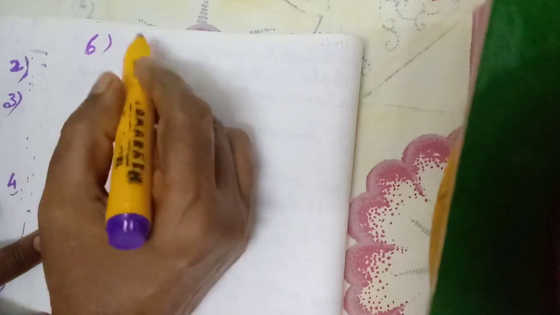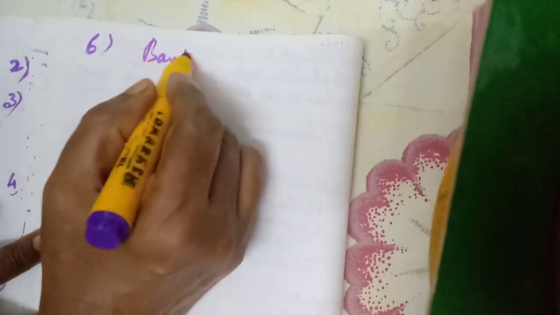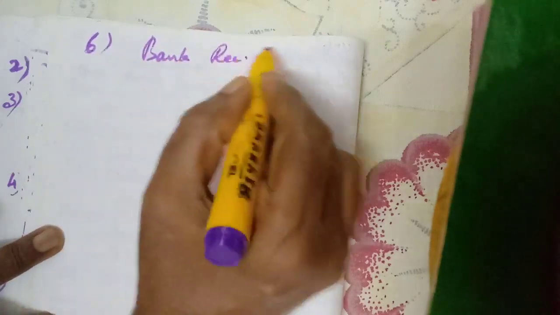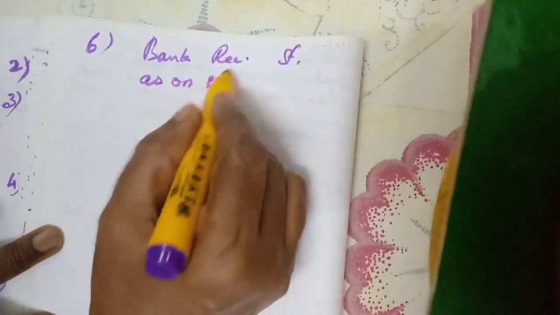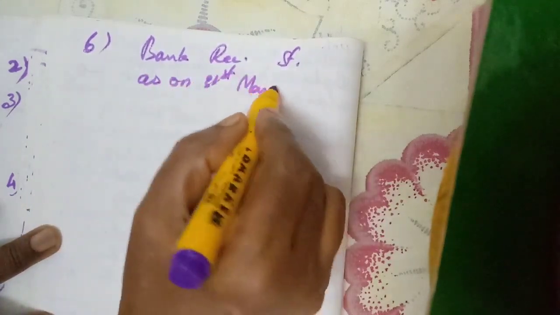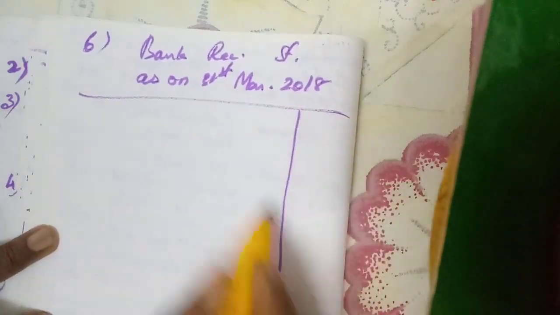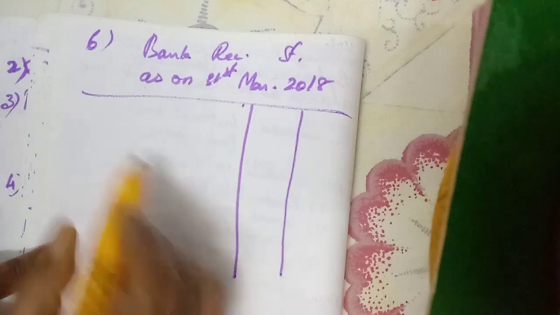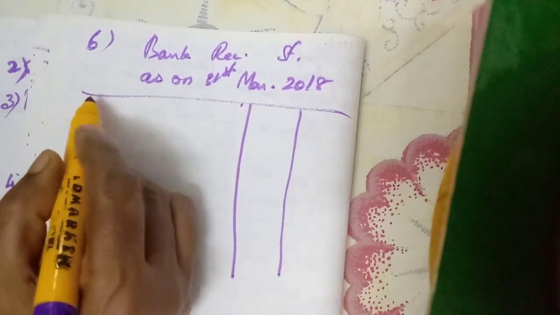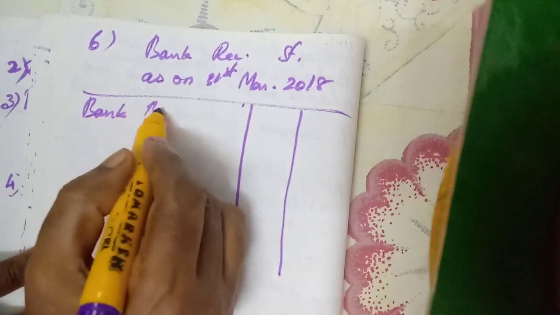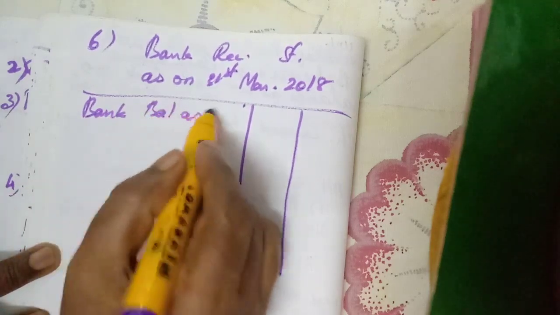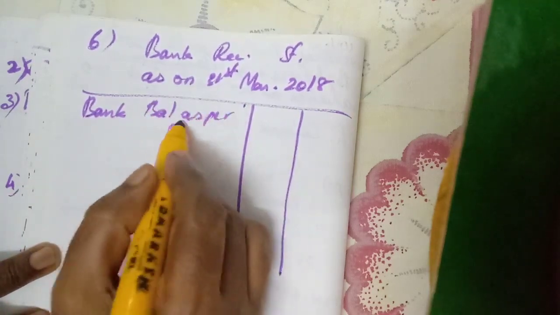So you have to write bank reconciliation statement as on 31st March 2018. 2 columns we need to add. Bank balance as per bank statement, 15,000.